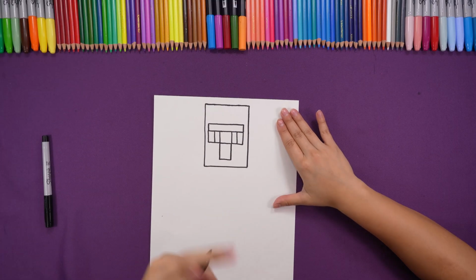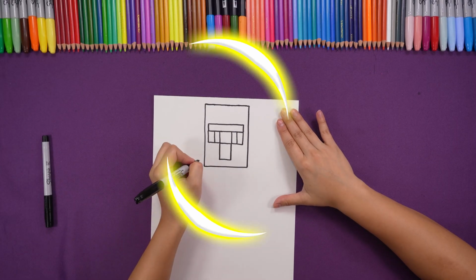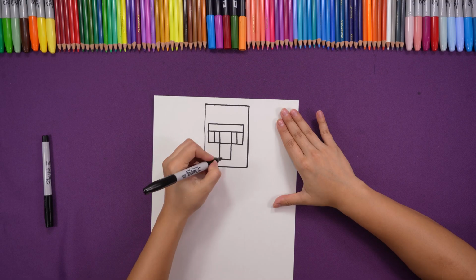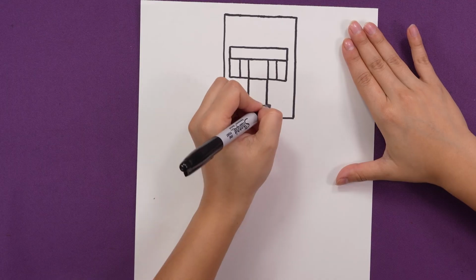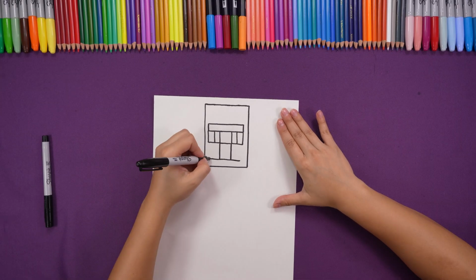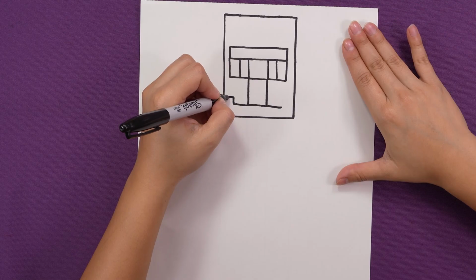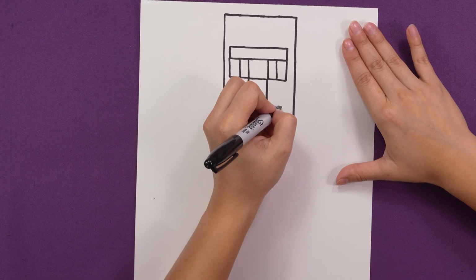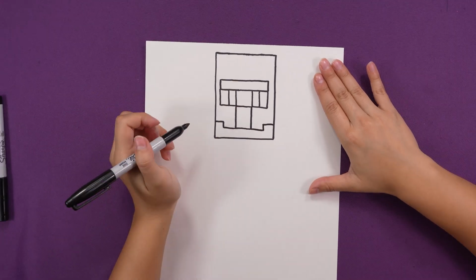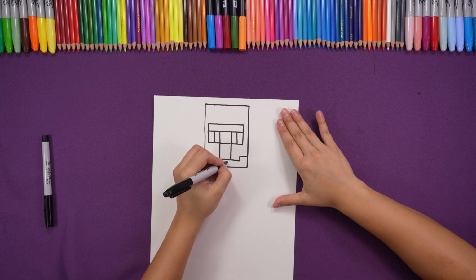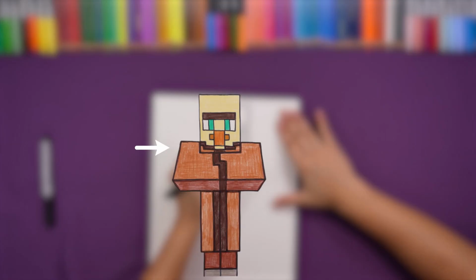And then the details of his face are, what we're gonna do is we're gonna come from his nose and we're gonna make a horizontal line, leaving space on the side. We'll do the same thing to the right side. And then we're gonna come up with a small vertical line and then a horizontal line connecting to the side of his face. And we'll do the same thing on the right side. And then the following details is we're gonna leave some space right here, which would look like his mouth.